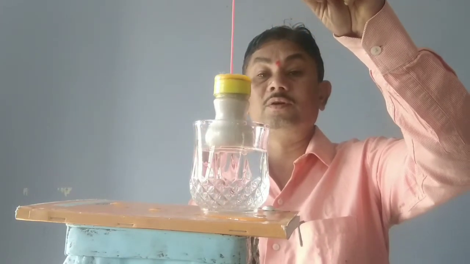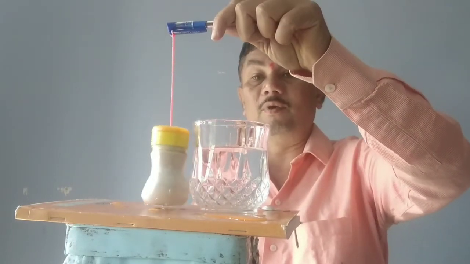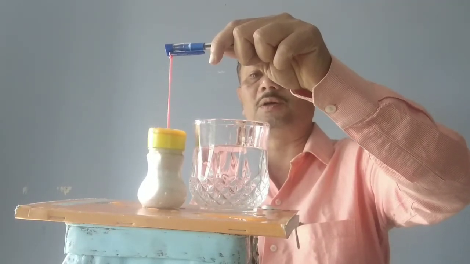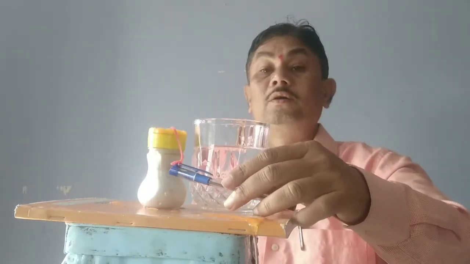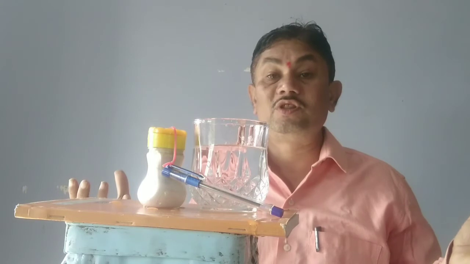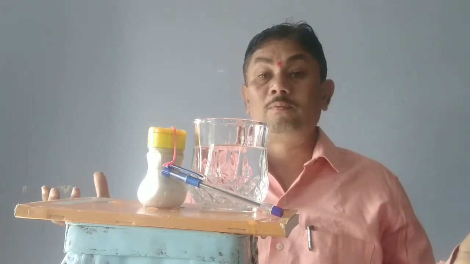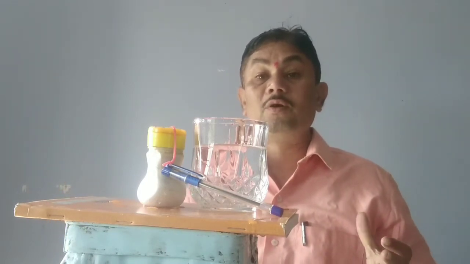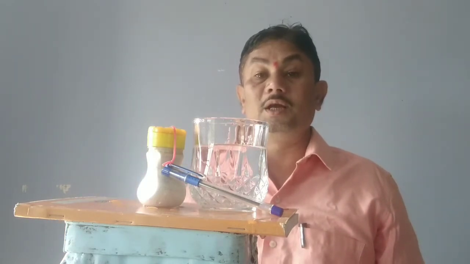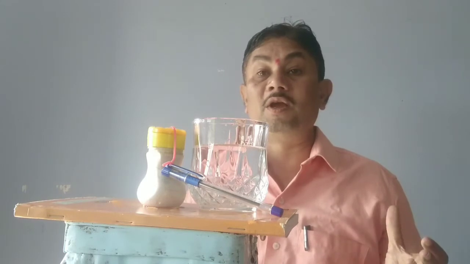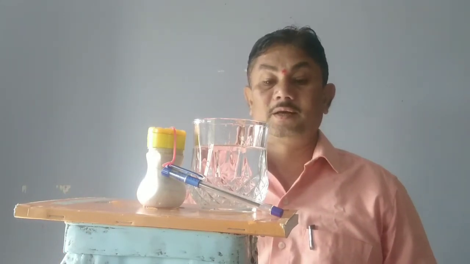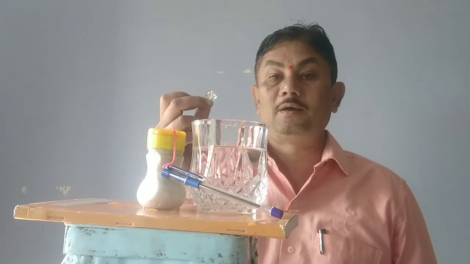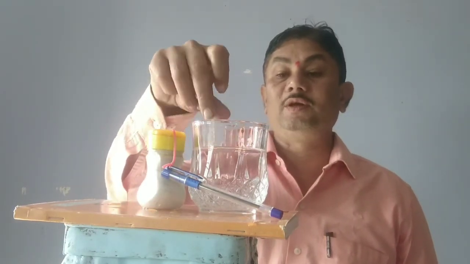What does it mean? It means that when the bottle is in water, the water exerts a force on the bottle, and this force is called buoyant force. And hence, when the bucket is in water it feels way less, and when it is outside the water, it feels heavy.